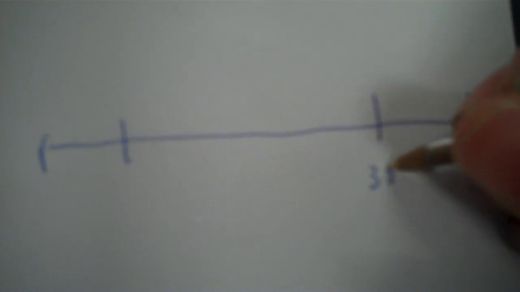Now the width. What's your width supposed to be? Well, the width is supposed to be wide, so 35.25. And then you add and subtract that variation amount, 0.25. So 35.25 plus 0.25 is 35.5. Then 35.25 minus 0.25 is 35.